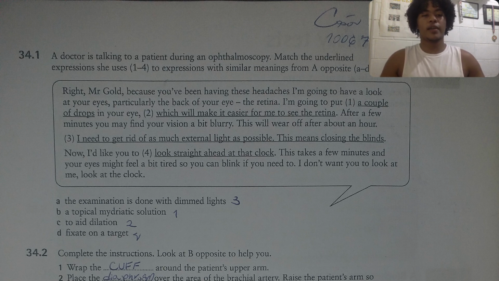Look at the clock. Number 1, letter B, a topical mydriatic solution. A couple of drops. Number 2, pupil dilation, which will make it easier for me to see the retina.